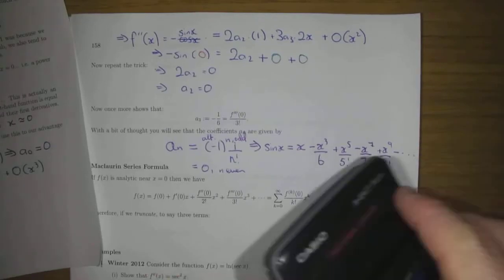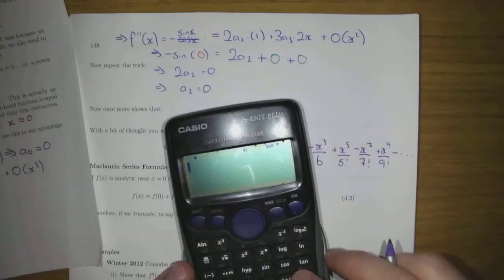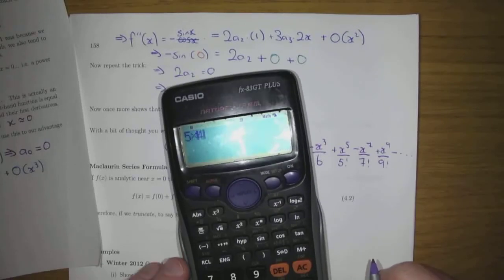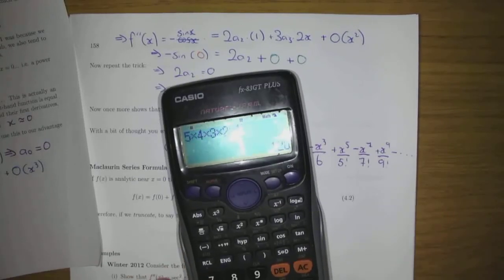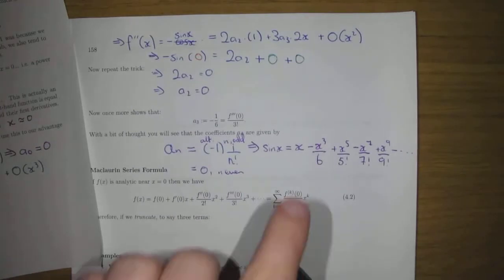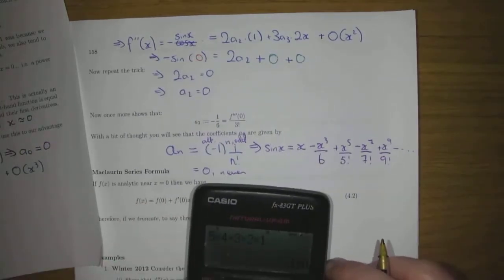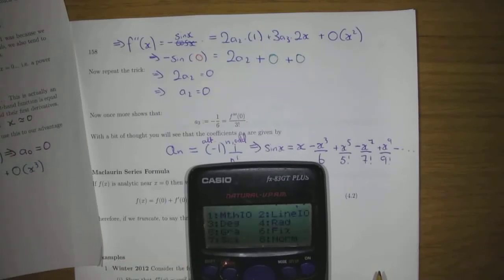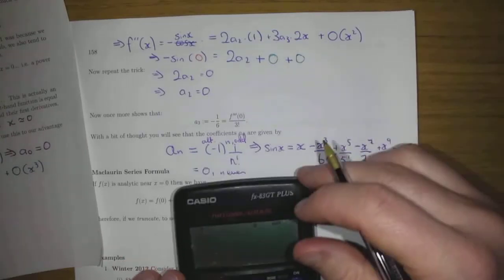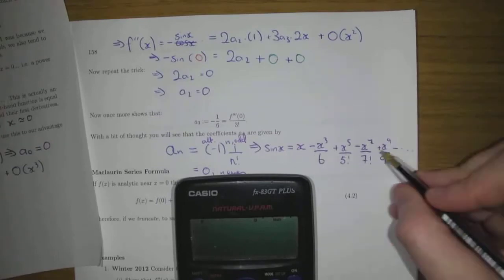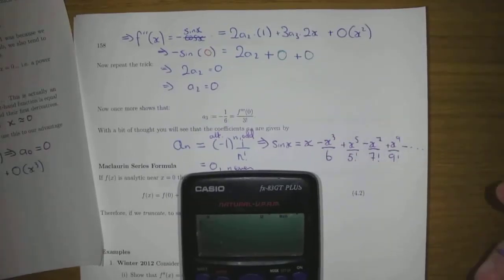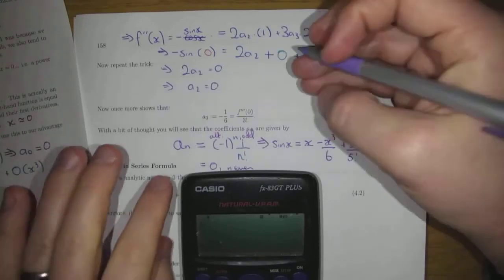Now the factorial is something, so 5 factorial is the same as 5 by 4 by 3 by 2 by 1. Okay, now let's test this out. It'll have to be in radians, so I'll have to go into radians. We'll use this many terms, and we'll do 0.1 of a radian, which is about 6 degrees.